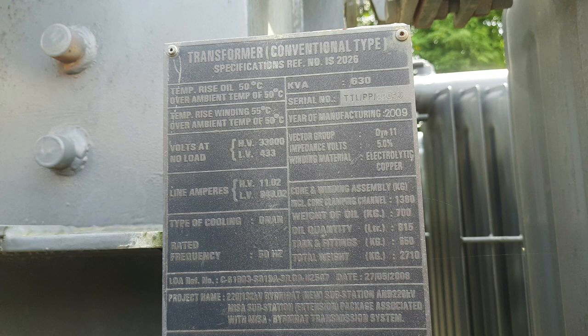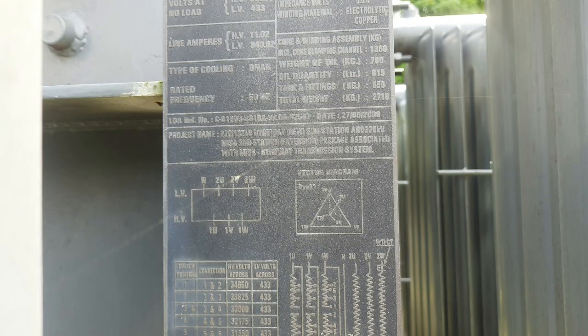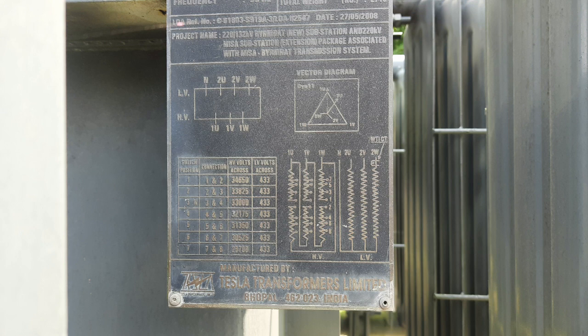And the weight of oil is 700 kg. The oil quantity is 815 liters, and the tank and fitting weight is 850 kg, and the total weight is 2.5 ton. This is the weight actually. And there you see, even the vector diagram has been given like that, as I said. So this much only. Thank you.